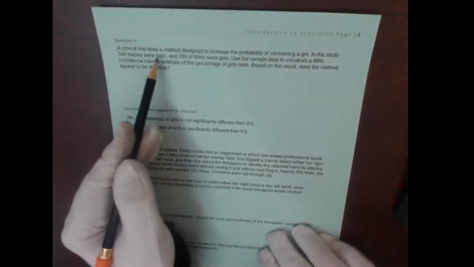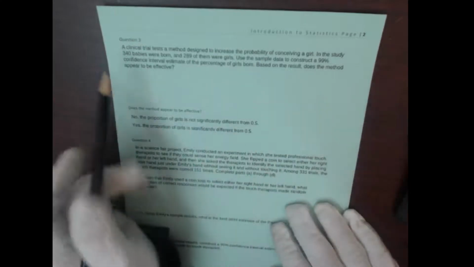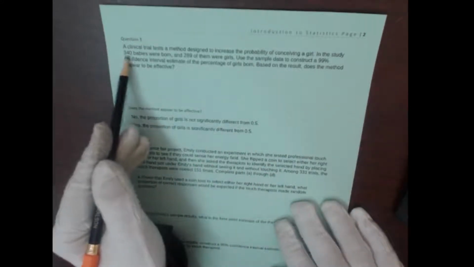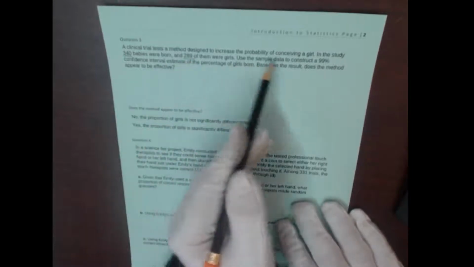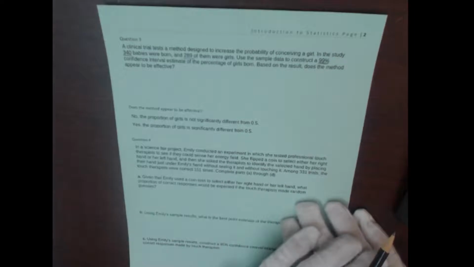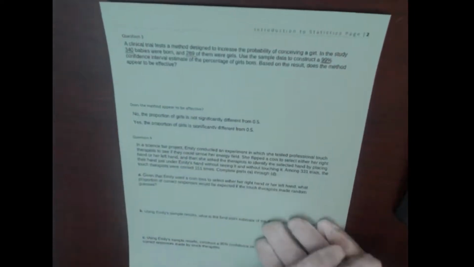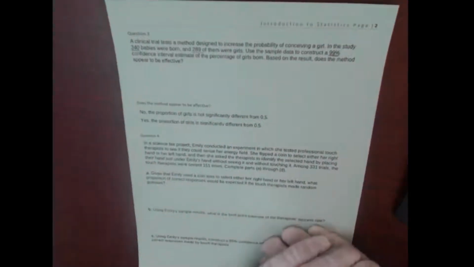A clinical trial tests a method designed to increase the probability of conceiving a girl. In the study, we had 340 babies, and 289 of them were girls. Use this data to construct a 99% confidence interval. All right, does the method appear to be effective? That's it. We only need to know 3 numbers, and we can construct the entire confidence interval.